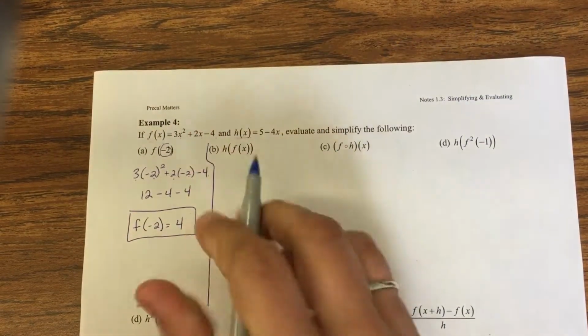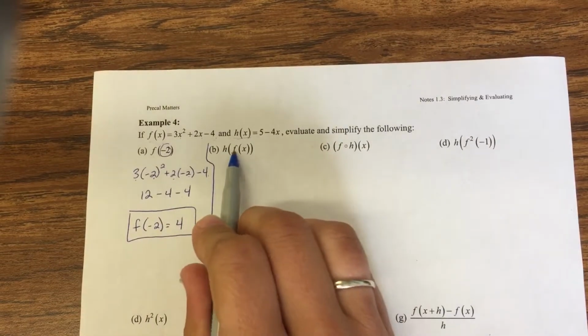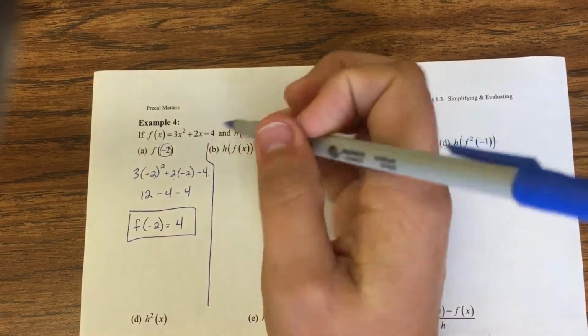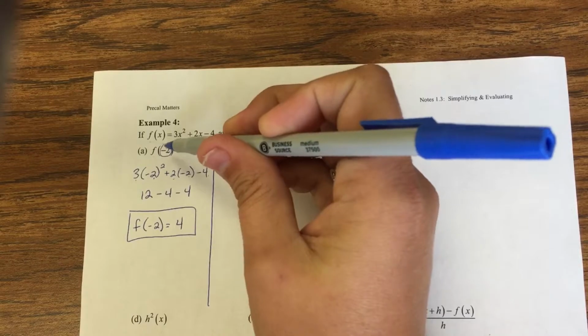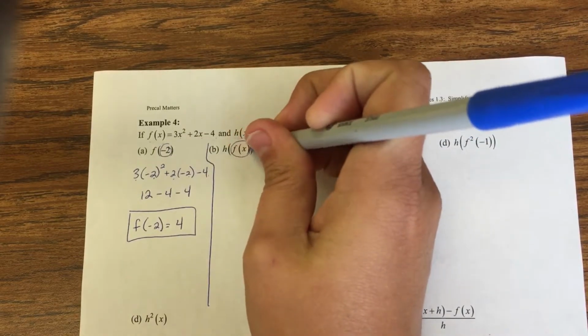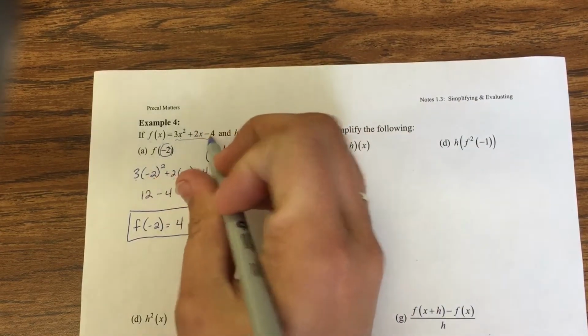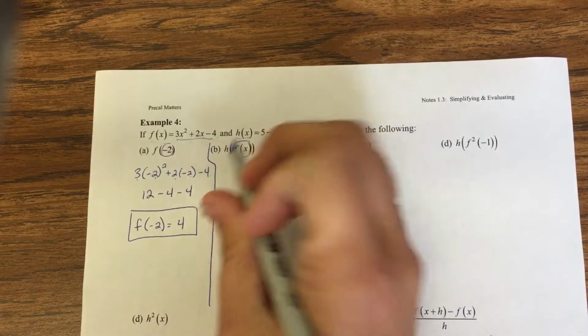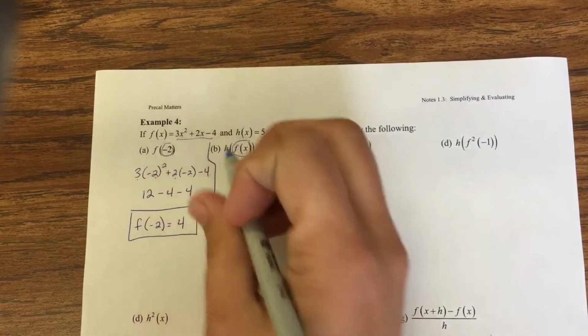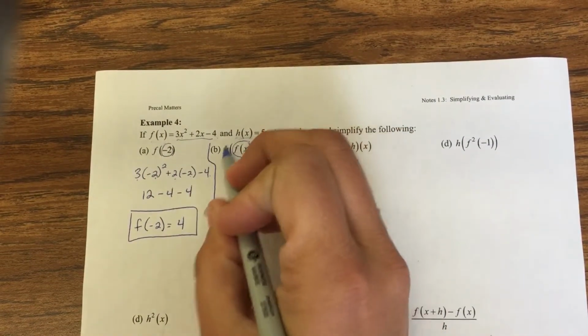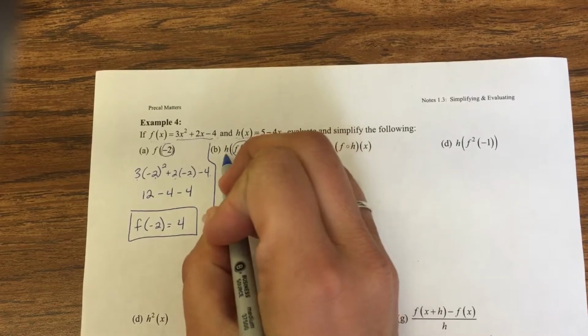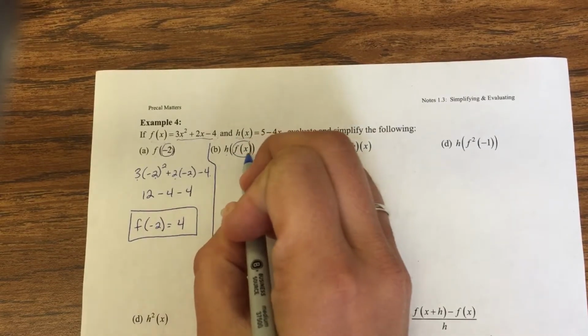When they want this, h of f of x, it's the same type of thing, but notice on this one they want negative 2 plugged in for x. On this one they want the f function, the entire function, plugged in for the x in h. So I'm going to take the whole f function and plug it in for the x in the h function. So they call this h of f of x.